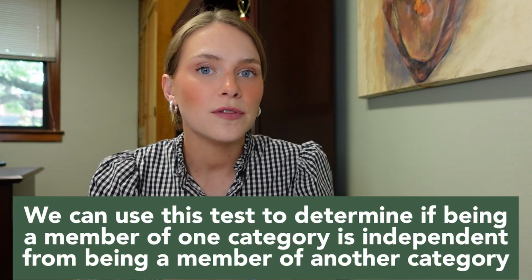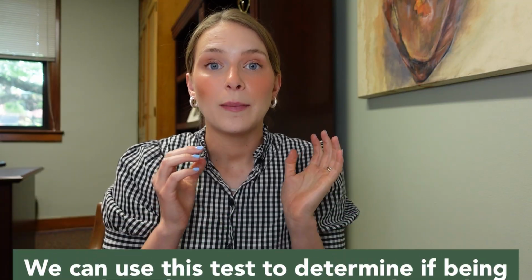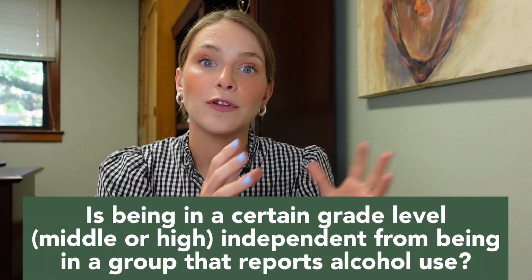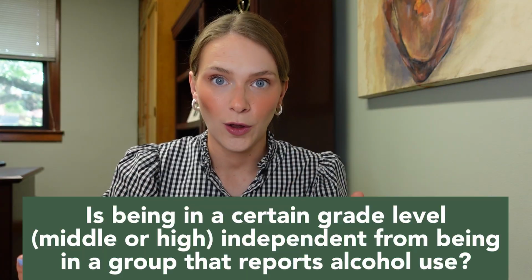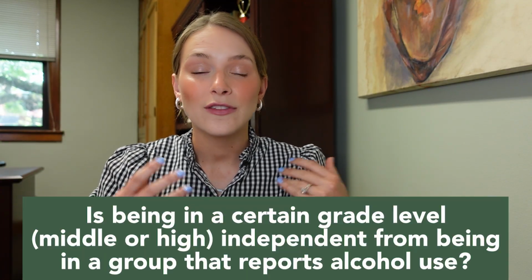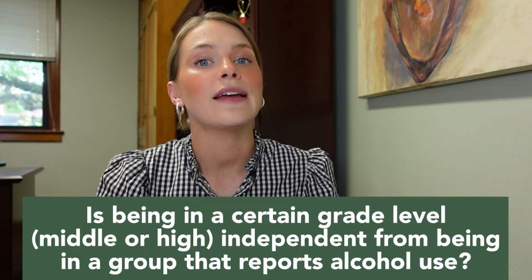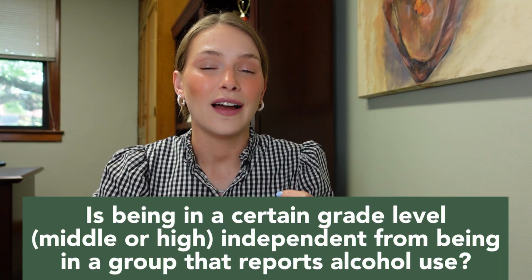So the example that we're going to be using today is looking at if being in a category of grade level, so middle or high school, is independent from reported levels of alcohol use. So oftentimes at schools, students will be given these large surveys that will try and assess their engagement in different risky behaviors. So it might ask students if they have participated in underage drinking, for example. So we're going to take a look at if the likelihood of reporting that you have participated in that underage drinking or alcohol use is independent from the grade level that you are in, being a middle schooler or a high schooler.